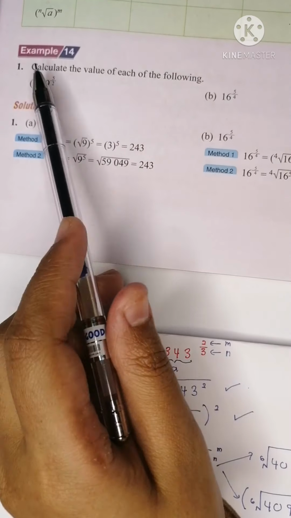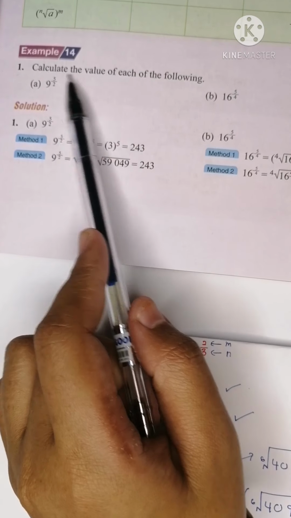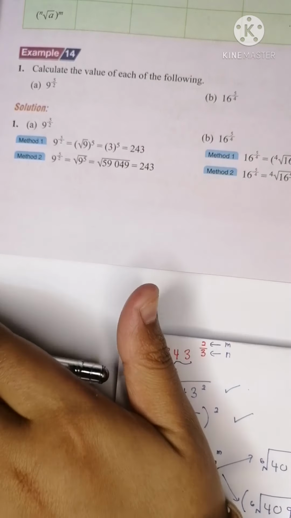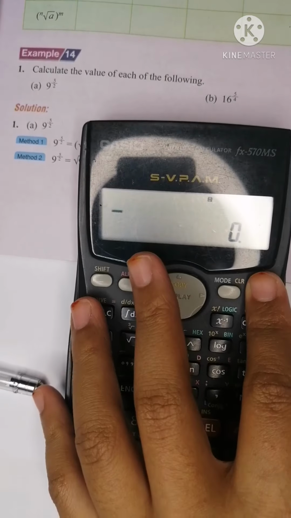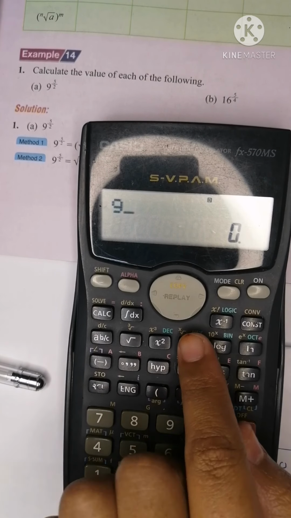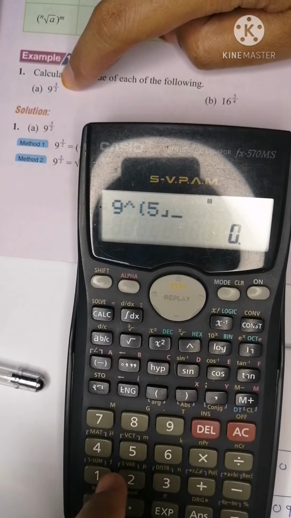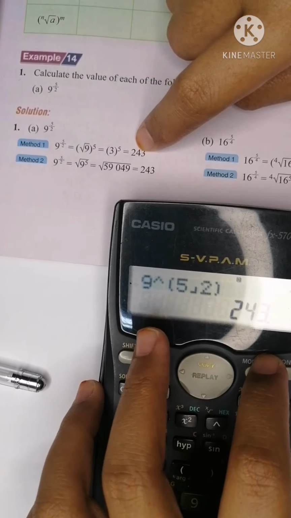Now we continue with example 14. For example 14, question 1, calculate the value of each of the following. So the question asks you to calculate the value of this one and also this one. So what should you do? Just use your calculator. Click 9 to the power of, this is the fraction, right? So you need to put bracket, 5 over 2, close bracket, then your answer will be 243 like this.